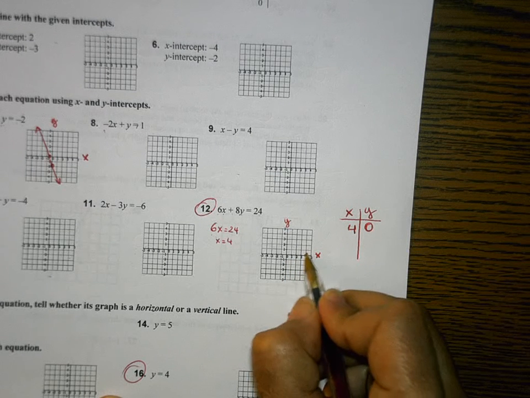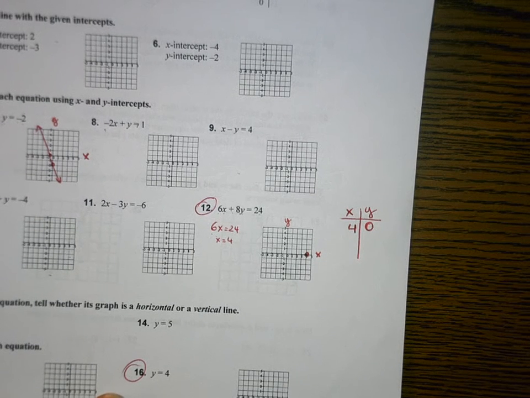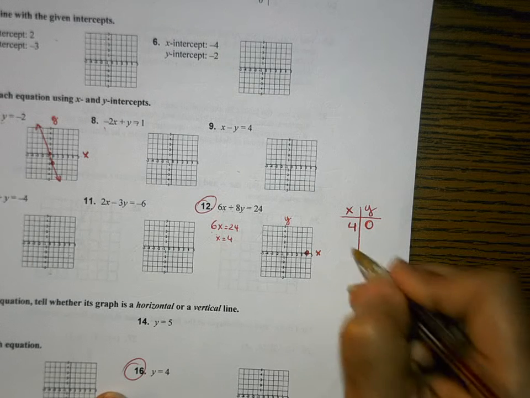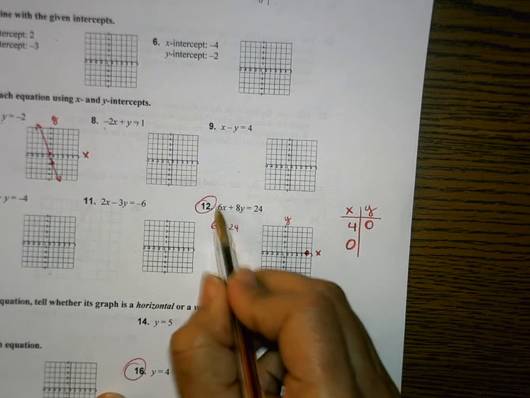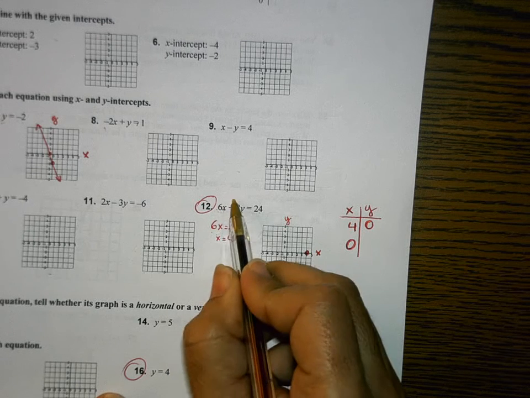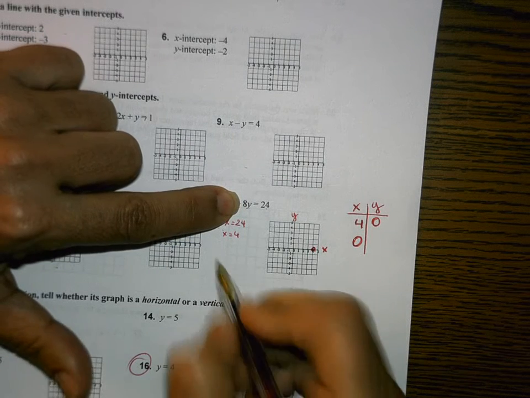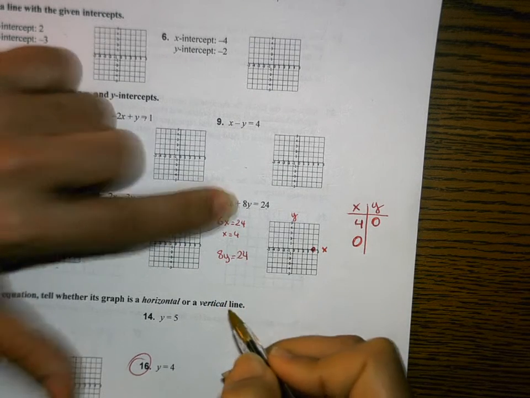Right there. Okay? Now I'm going to do exactly the same thing, but I want to discover what is the y value. So I'm going to plug in a 0 for x. If I plug in a 0 for x here, 6 times 0 is going to be 0. So this whole term is going to be 0. And I'm going to end up with just 8y equals 24. So 8y equals 24. There we go.